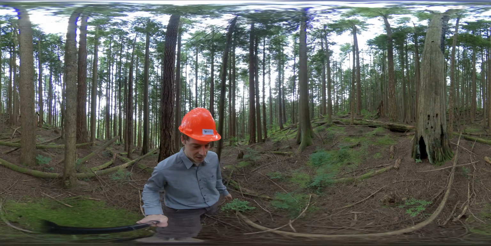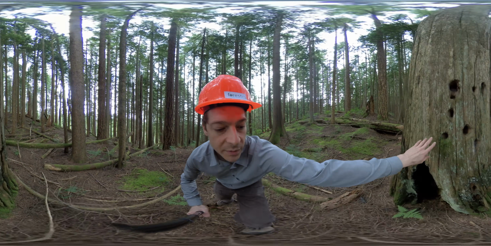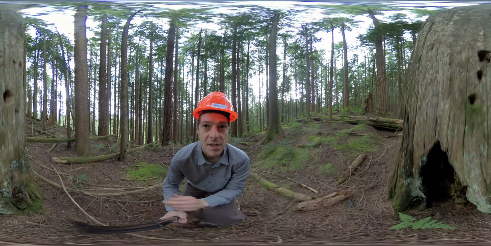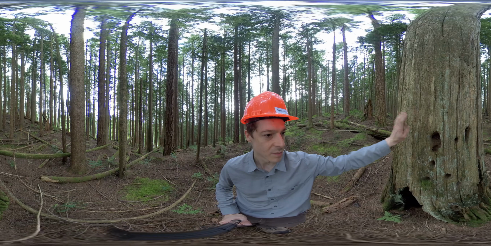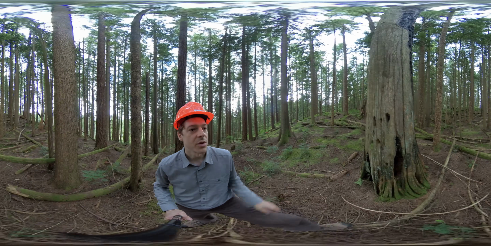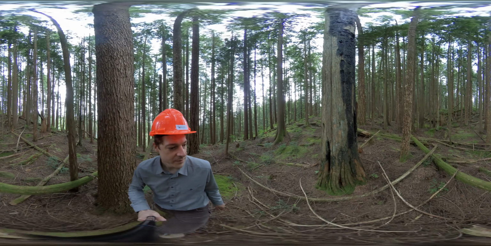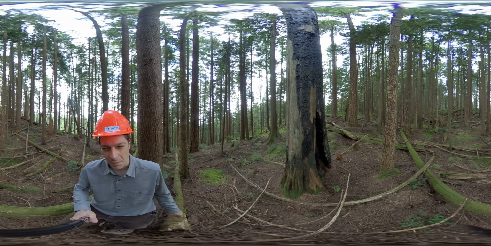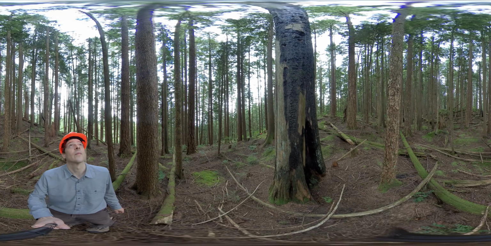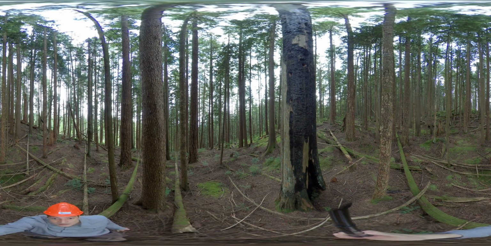Take a look at this. Here's an old snag. A snag is a standing dead tree. And we can see some signs of fire damage on this one. So this tells us a little bit about this stand's history. We don't necessarily know, just from looking at the snag, how long ago that fire happened, but the snag looks pretty old, and by knowing the fire history here, I think the fires happened about 75 to 100 years ago. I'd have to double check. Take a look up. This is a really beautiful snag.